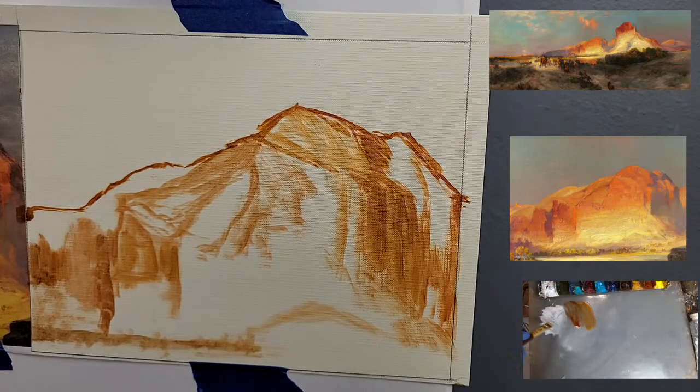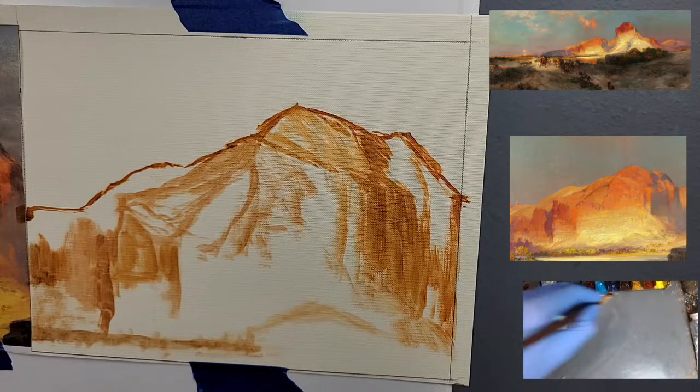So we're going to take a little turquoise and some brown. We're going to mix this. We definitely need brown.